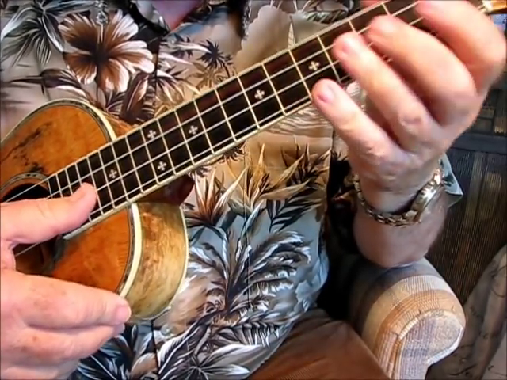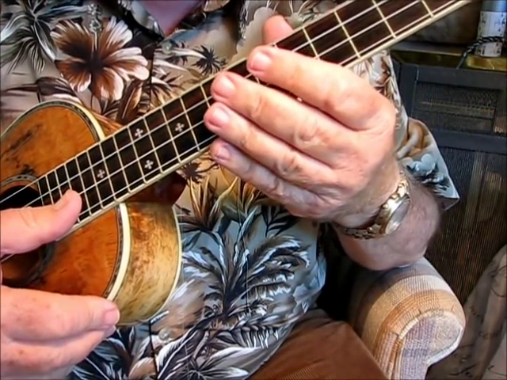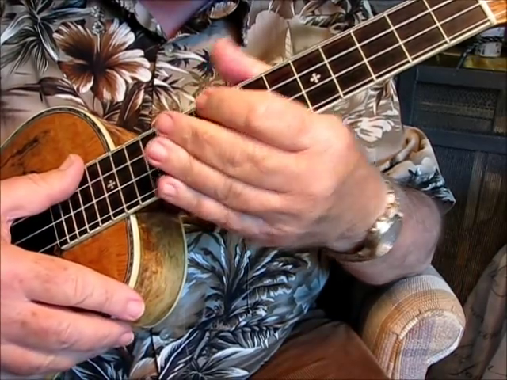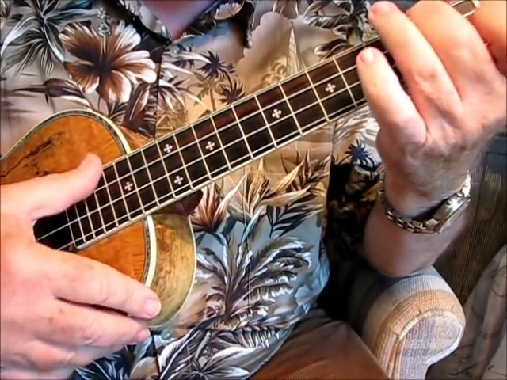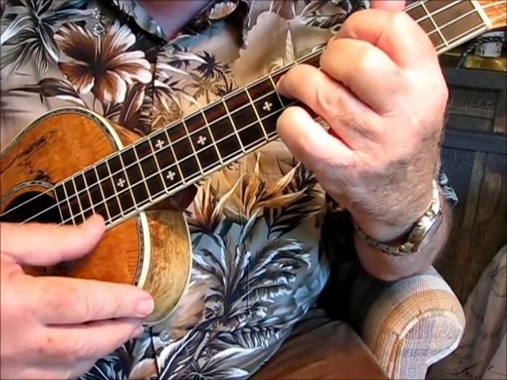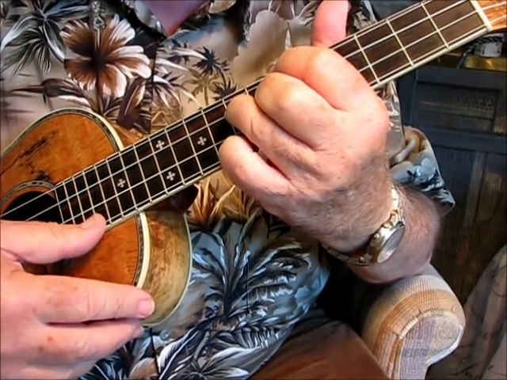Now, these chords, after a couple of weeks of practice, will become as familiar as your straight C, A minor, F, and G 7th chords and whatnot. It's just that they're a totally different sound. They exist in a different world.